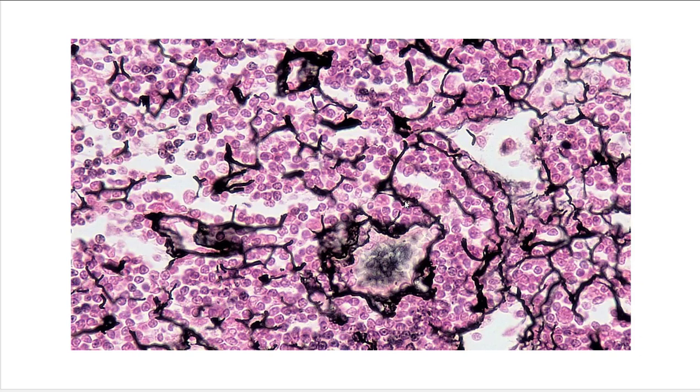This one is called reticular connective tissue. This is found in the lymphatic system, and it's characterized by these branching fibers. See these black branching fibers? Those are called reticular fibers, and so this is reticular connective tissue.